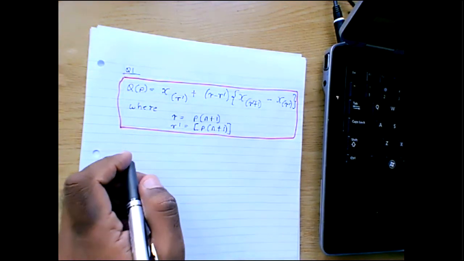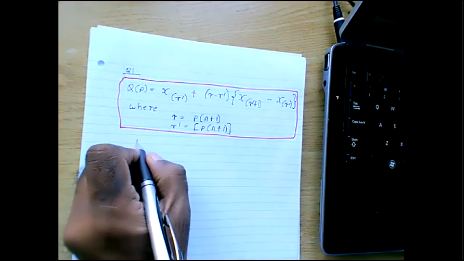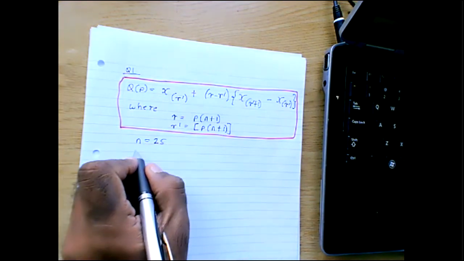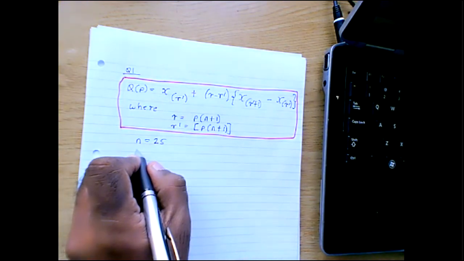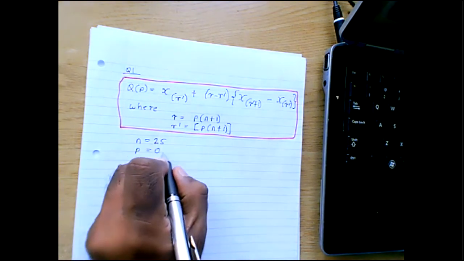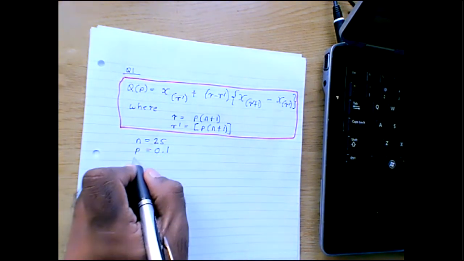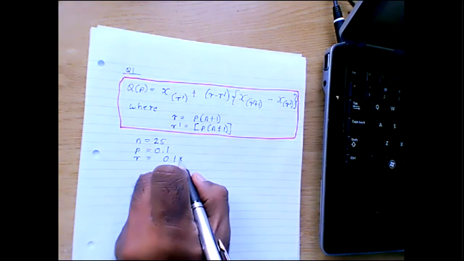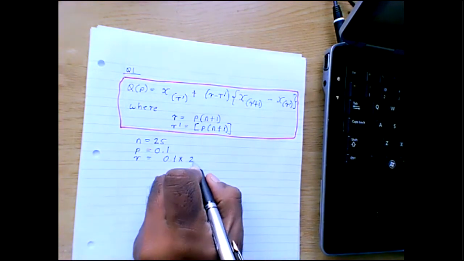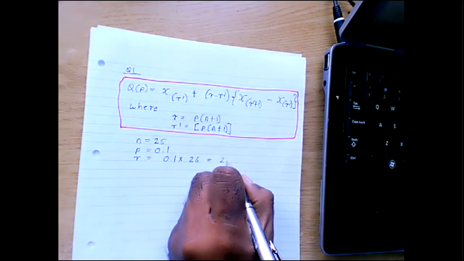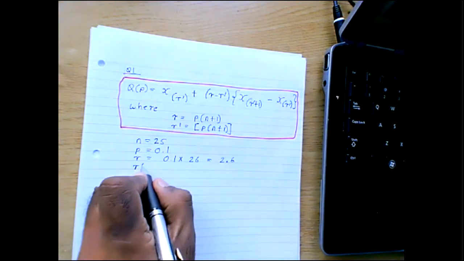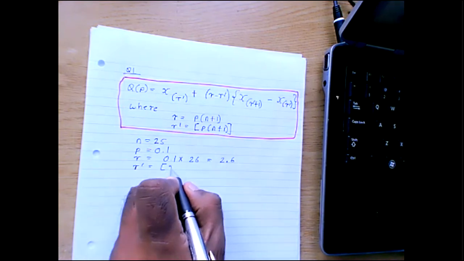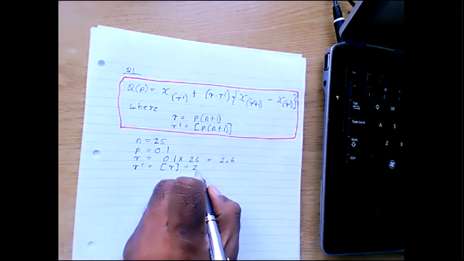All right, the first thing, we have n is a sample size, which is 25. And the first thing we want to find is the quantile at p equal to 0.1. So your R is gonna be p times n plus 1, which is 26. So this is gonna be 2.6, and your R prime is the integer part of 2.6, which is 2, right?